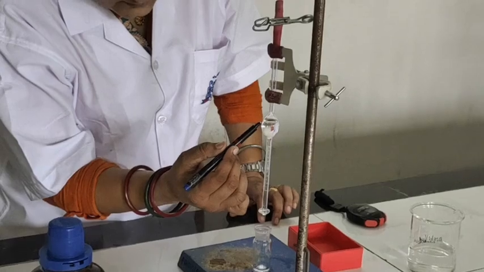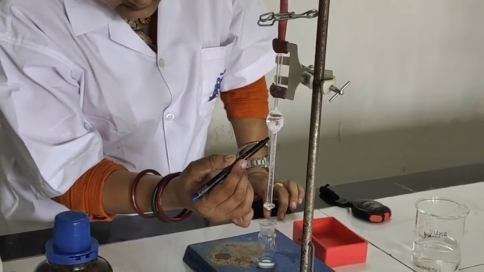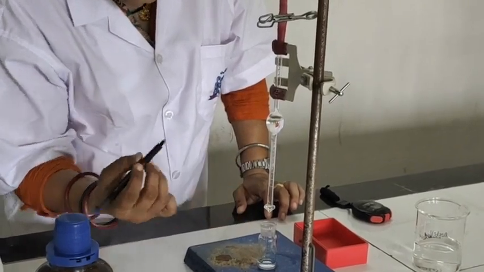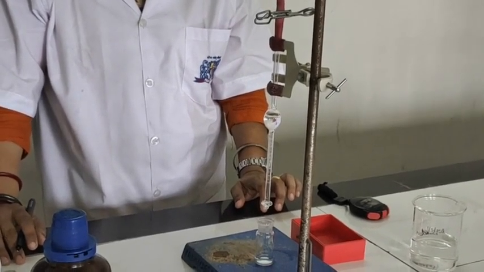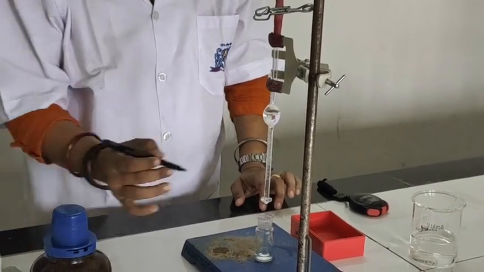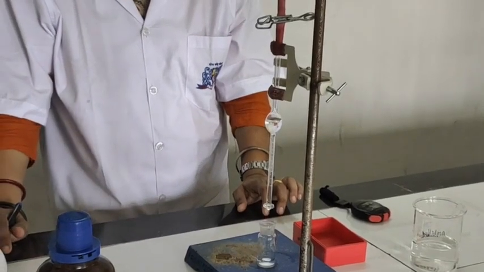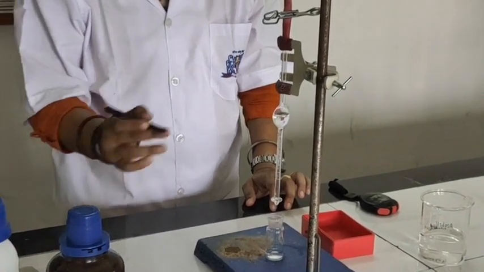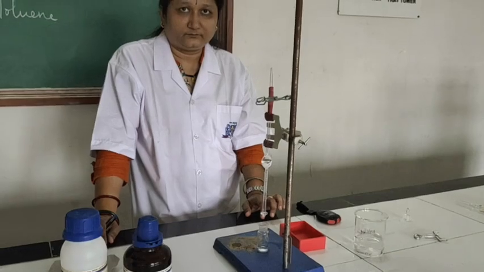So you can see here the water is flowing out, and when the water reaches the mark B, stop the pinch cock. Count the number of drops falling down. From mark A to mark B, you have to count the number of drops.